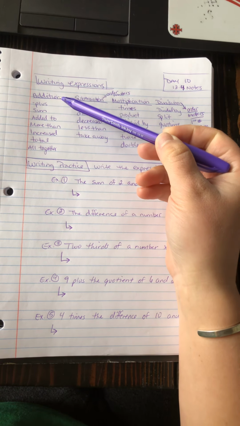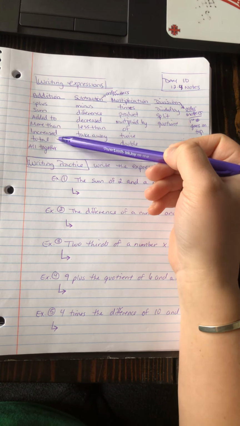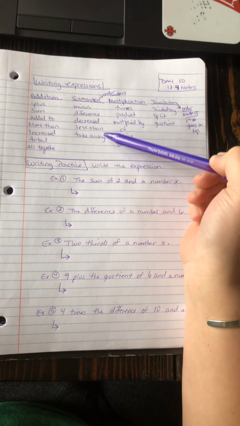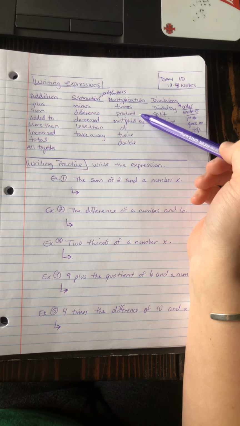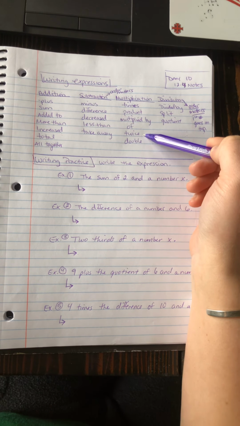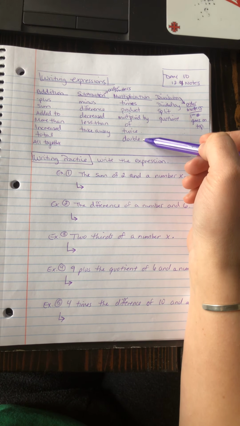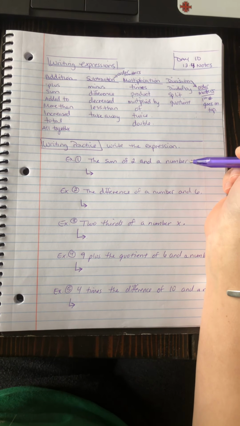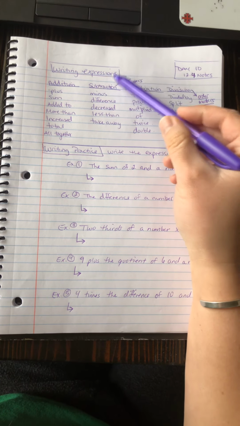All right, some of the terms: plus, sum, added to, more than, increased or increased by, total, altogether. Minus, difference, decreased, less than, or take away. That's for subtraction. Multiplication, you have times, product, multiplied by, of means multiplication. Twice a number is 2 times that number. And double, again, that's still 2 times that number. Division, you have divided by, split, quotient. Those are all some terms here. We're going to use these terms to write expressions.